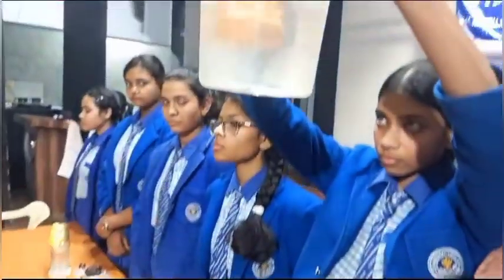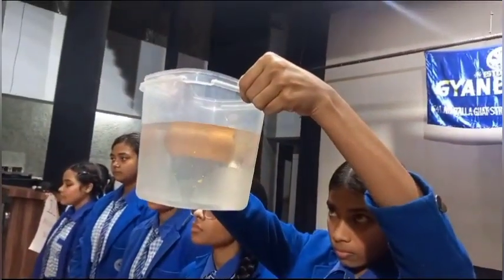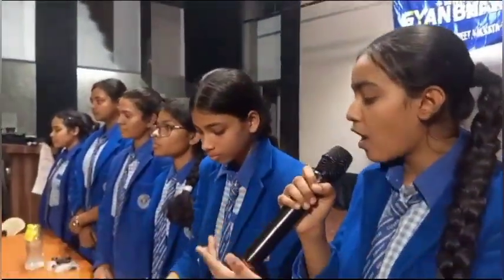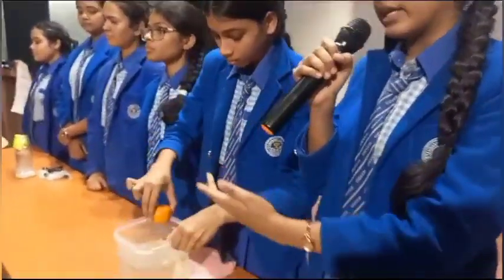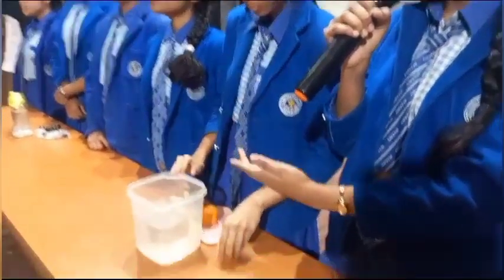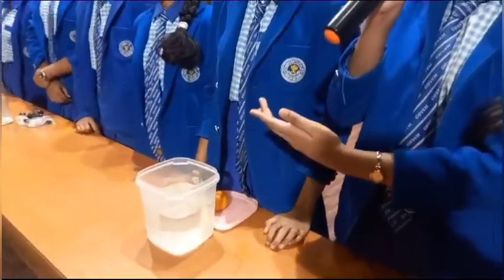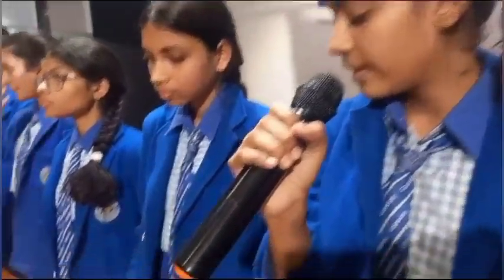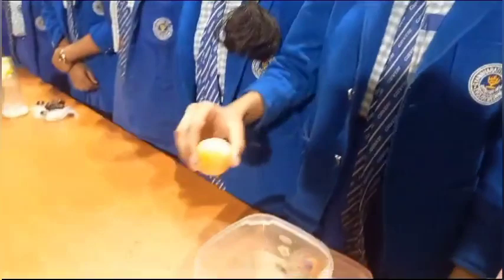The orange with the peel floats because the peel is filled with tiny air pockets. These pockets of air help in increasing the buoyancy of the orange, and the orange becomes less dense than the water. So it floats. Now she will be immersing the orange without the peel. Let's see what happens.